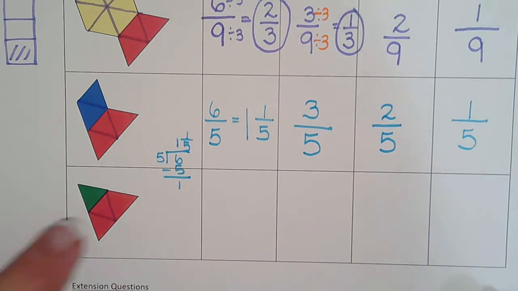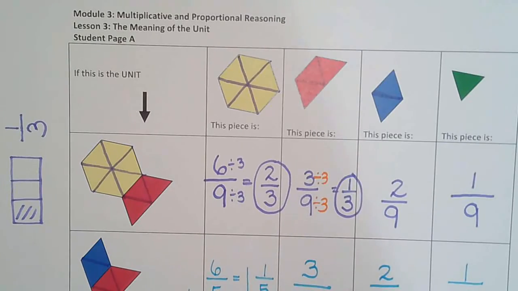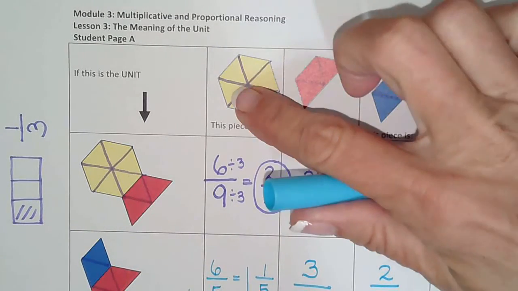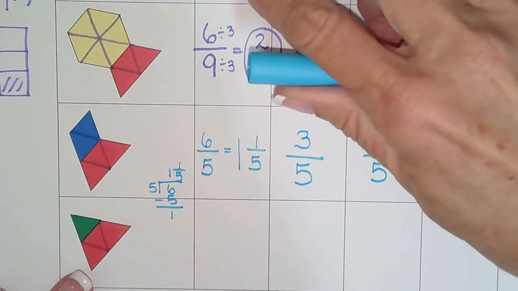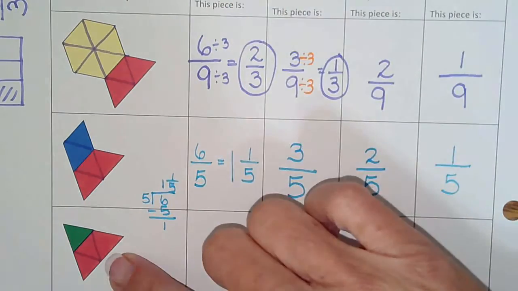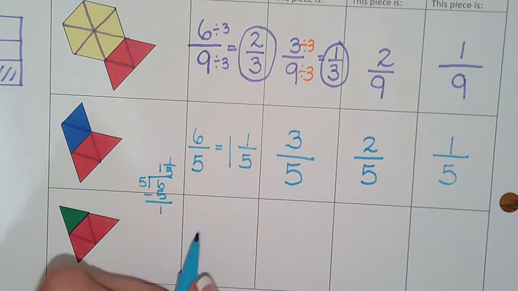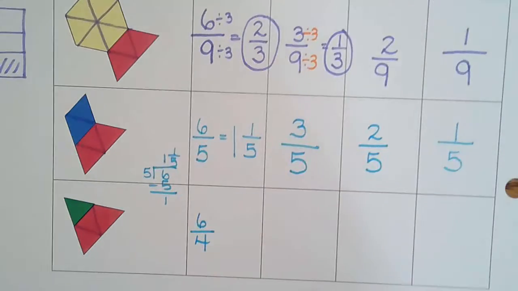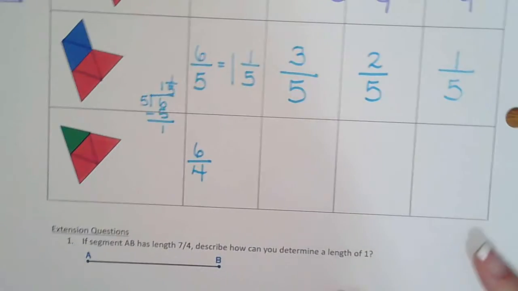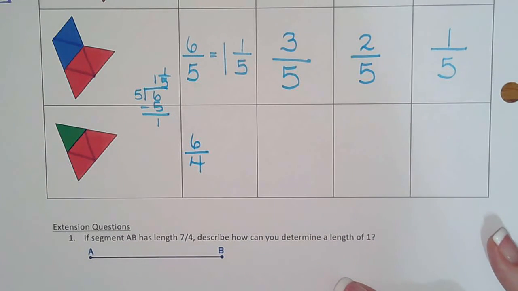Okay, last one, 1, 2, 3, 4. It looks like our denominator is going to be 4. So this is 6 triangles over 4 triangles. Remember, the number up above is your numerator. This is your denominator. So this would be 6 over 4. But there's 2 things wrong with that. We should write it as a mixed number, and it can be simplified.